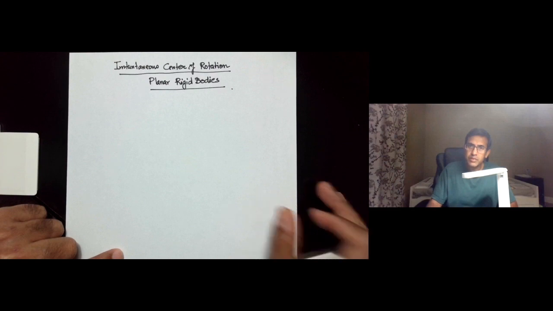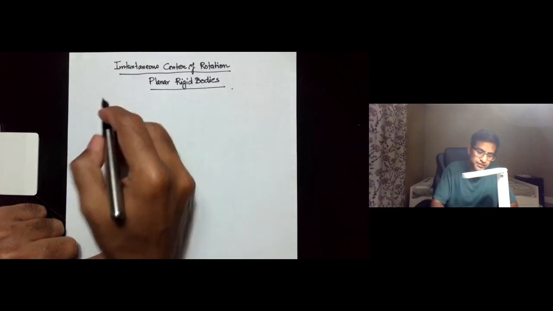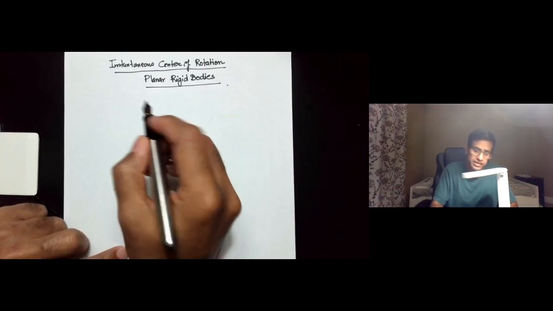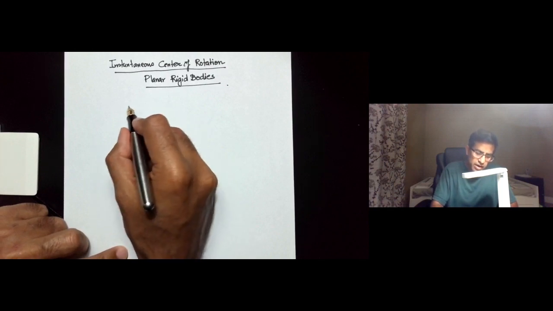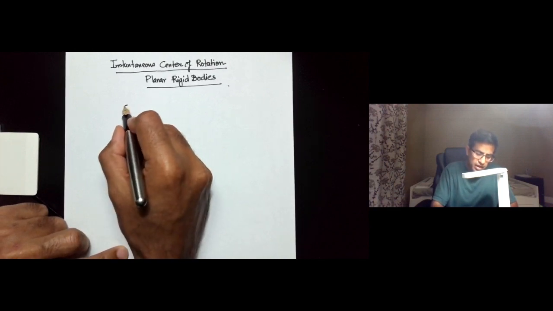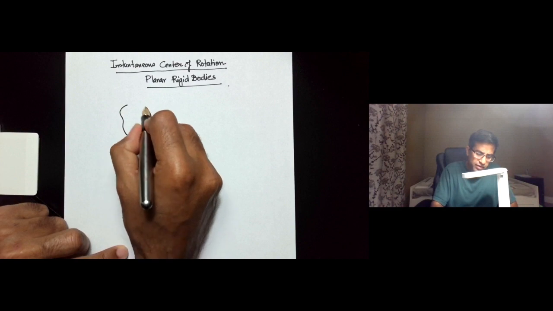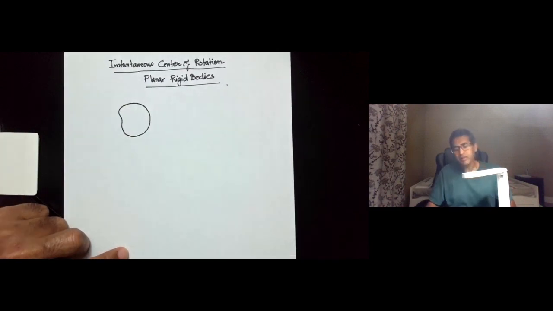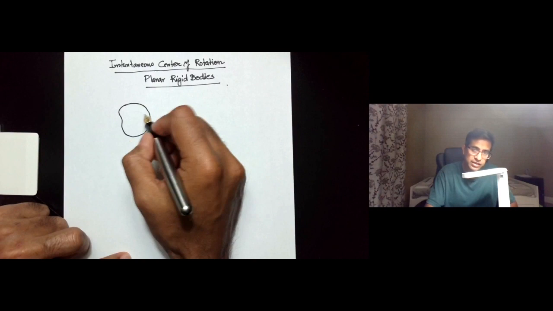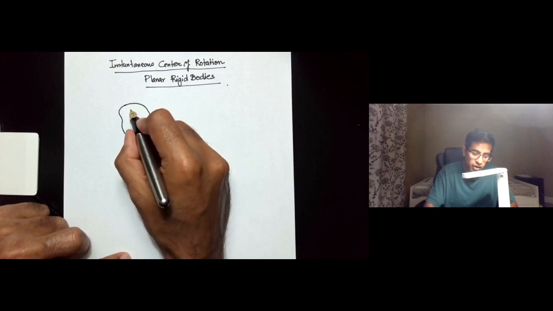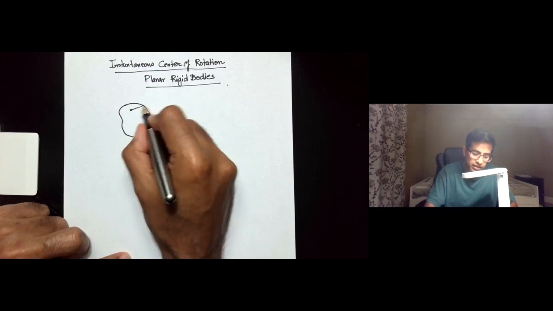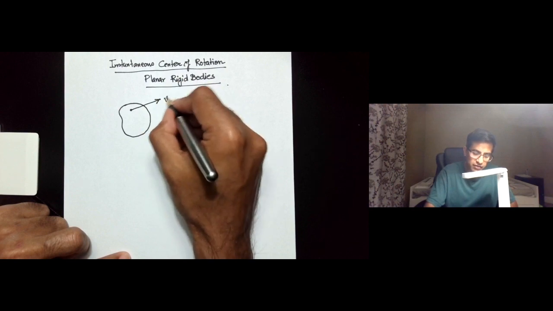So remaining on that topic, we will discuss a case where you can have the velocity of 2 points on the rigid body to be parallel while the rigid body is still rotating. So we will consider that case. Let's say that there is a planar rigid body, and there is this point A, and there is a velocity VA.